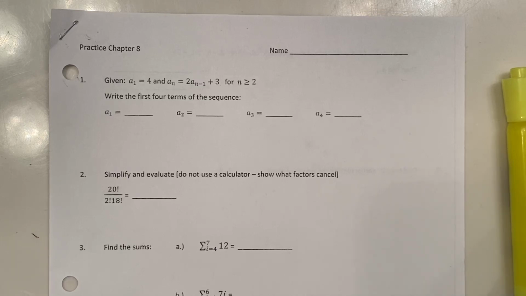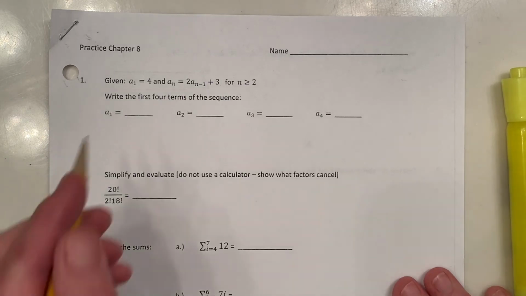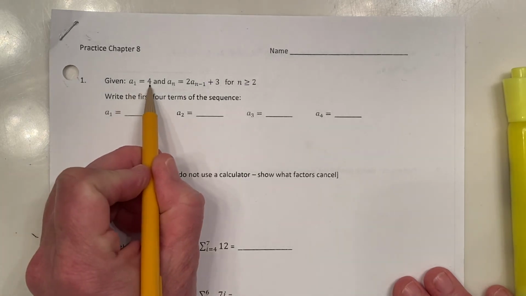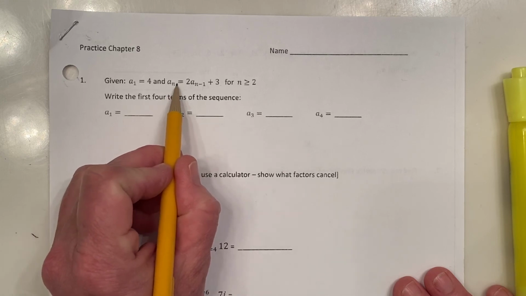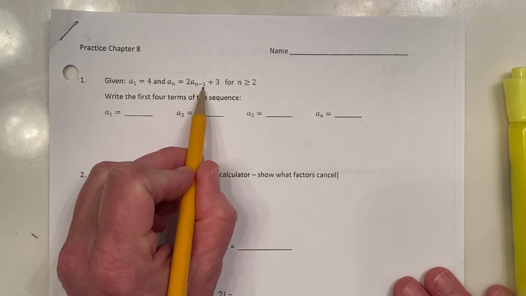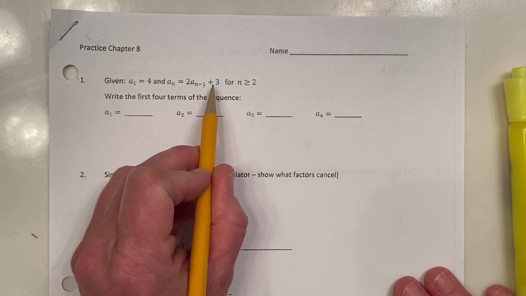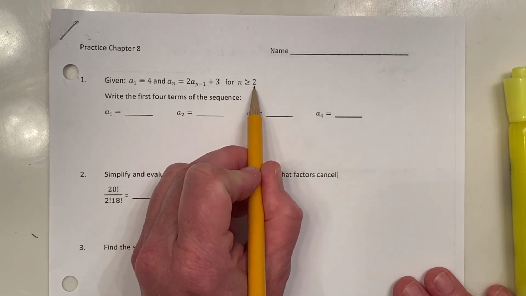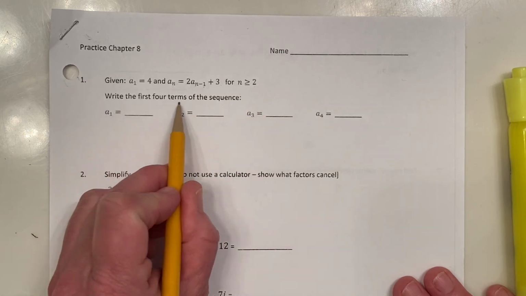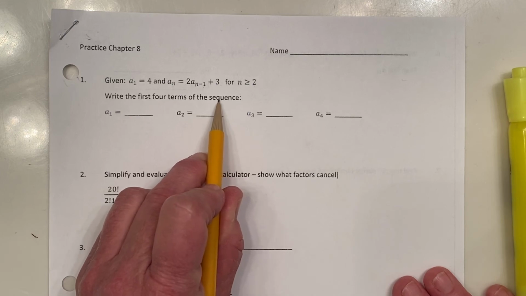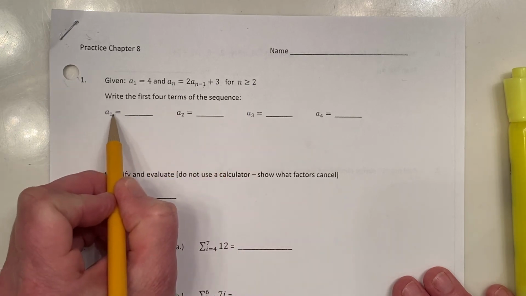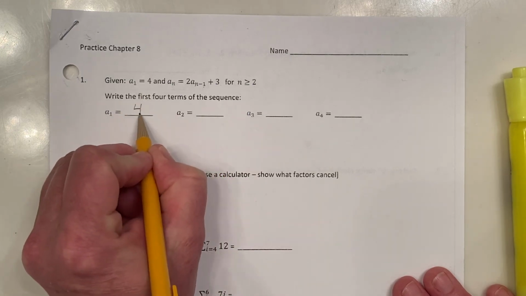In this lesson, we're going to review some objectives from Chapter 8. Problem number 1, given a sub 1 equals 4 and a sub n equals 2 times a sub n minus 1 plus 3 for n greater than or equal to 2, we want to write the first 4 terms of the sequence. A sub 1 is already equal to 4, so we're done.